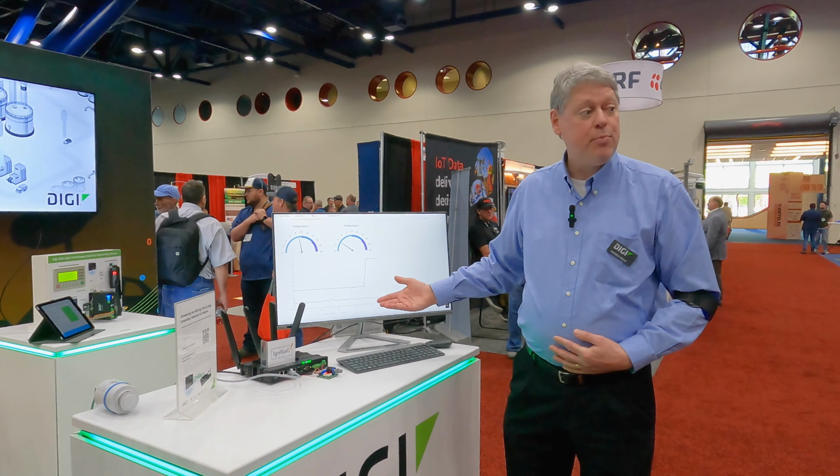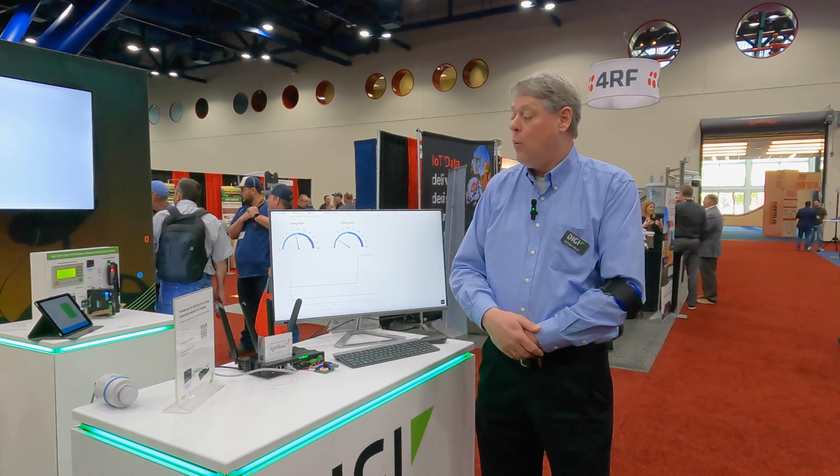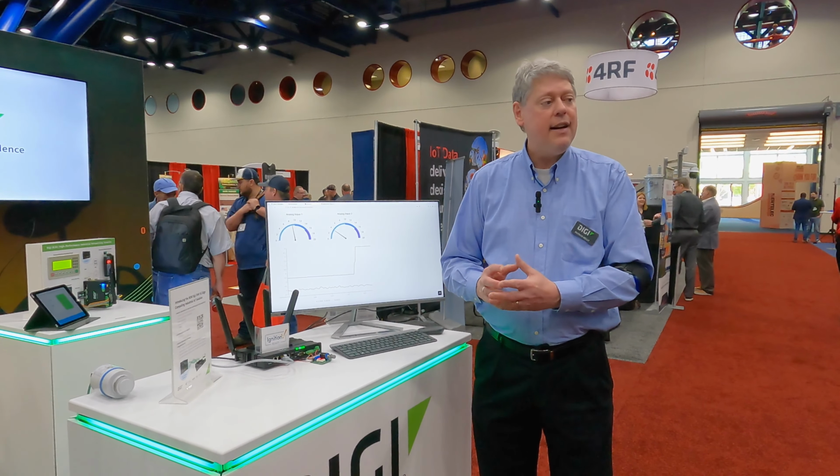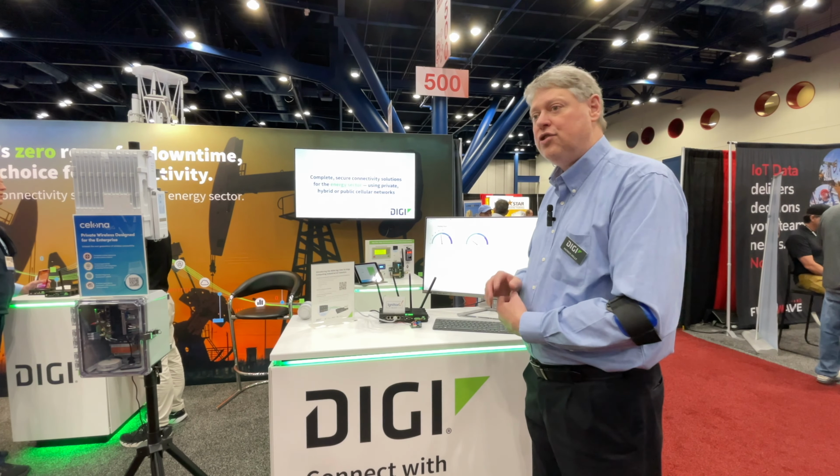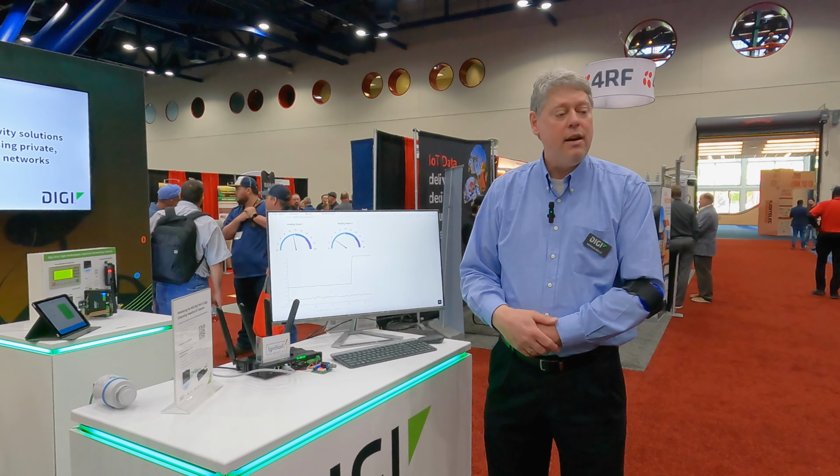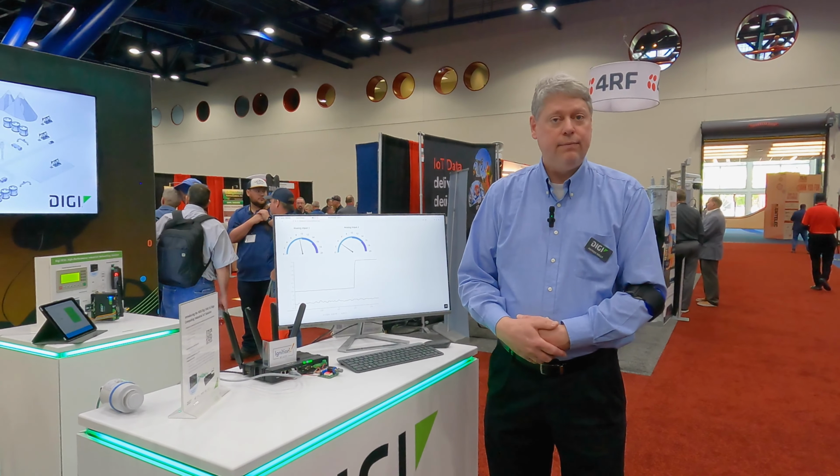In addition to simply displaying it locally through an HMI, we are also encapsulating that data into MQTT messages and sending them to a server on site for data aggregation here at the show.